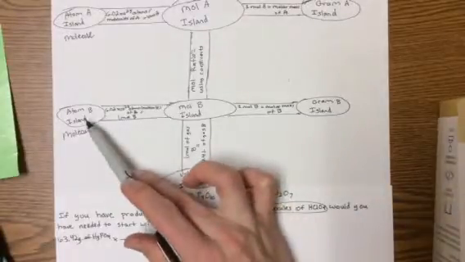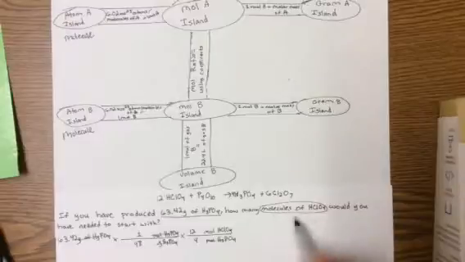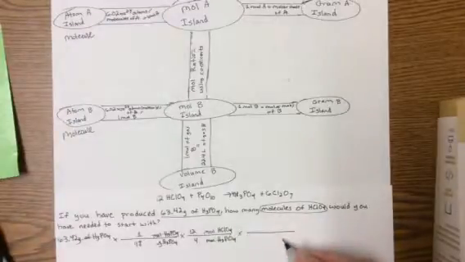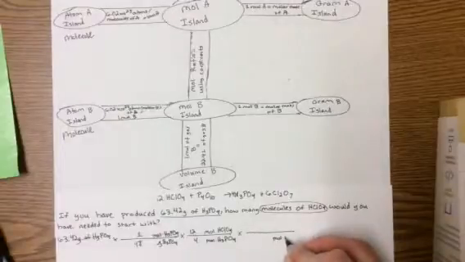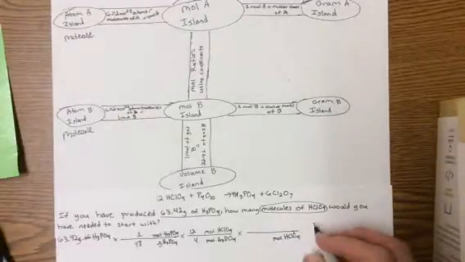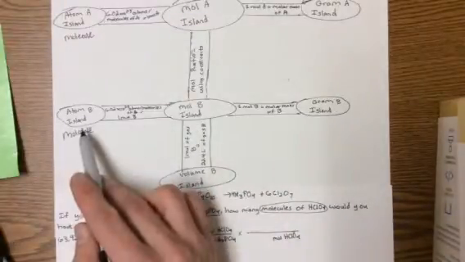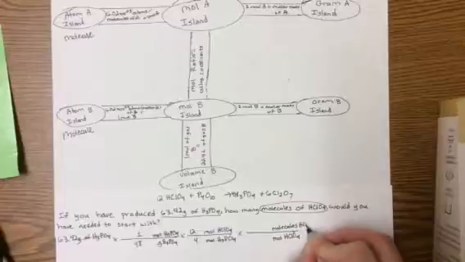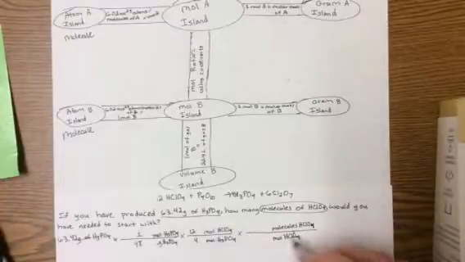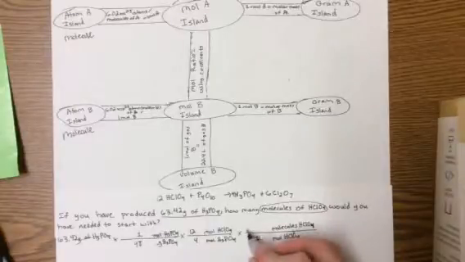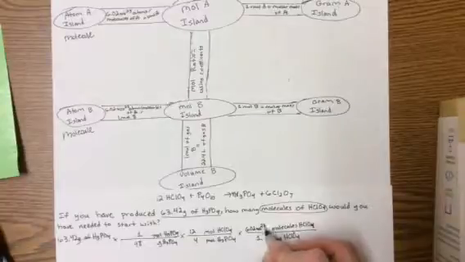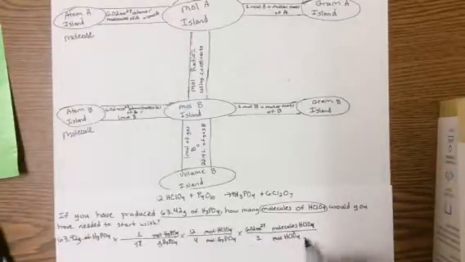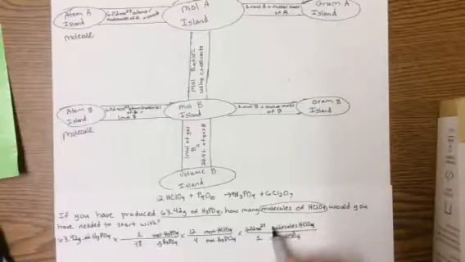I'm now on mole B island, and I've got moles of HClO4. But I'm not done, because I need to get to atom/molecule island to get my molecules of HClO4. So I keep going, which means this unit has to cancel. I always take this one down here until my top unit is the one I want. So moles of HClO4 to molecules of HClO4. And I know that 1 mole equals 6.02 times 10 to the 23rd molecules of anything. That's Avogadro's number. So it means this will cancel with that. I'm now in molecules of HClO4. That's why I circled, which is exactly what I've got here.